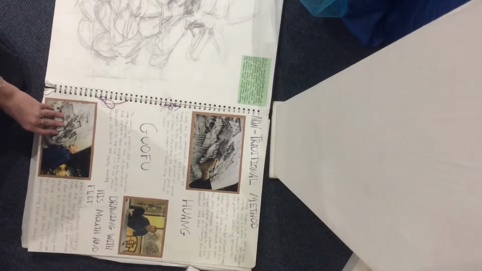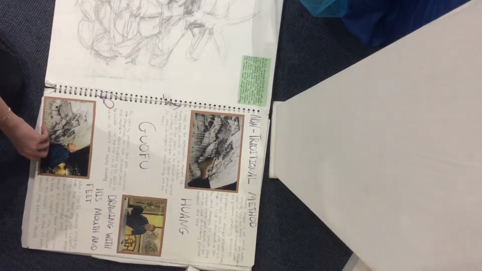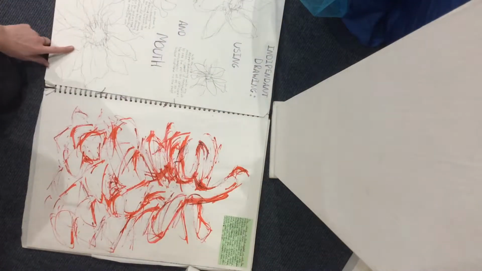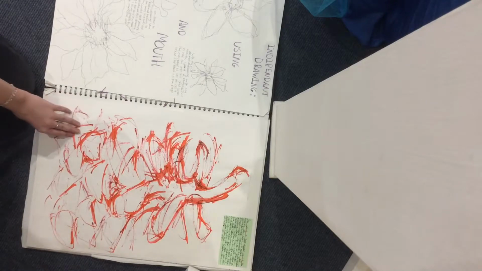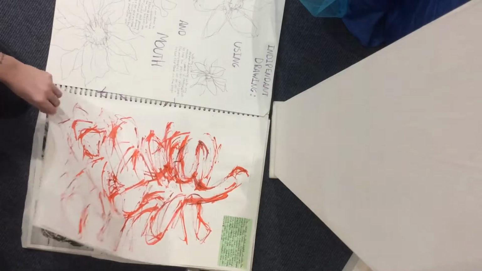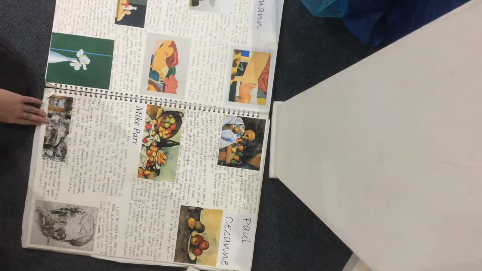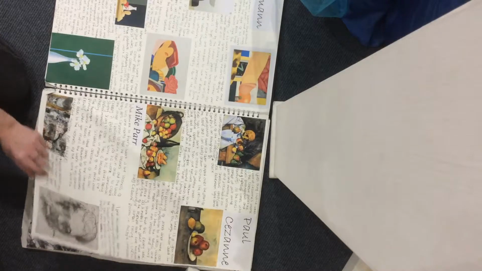I also looked at a disabled artist who uses his feet and his mouth to draw, and I did some of my own using that technique and came out with some interesting results. I also did some more in-depth artist research of some different still life artists and observational artists.